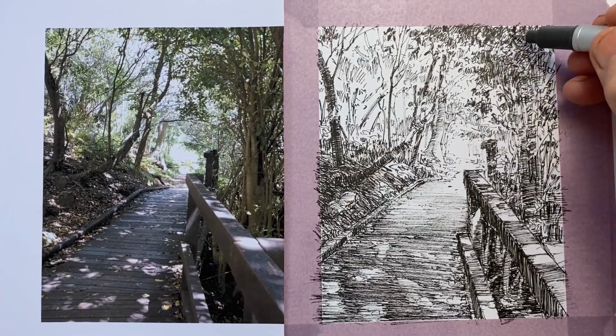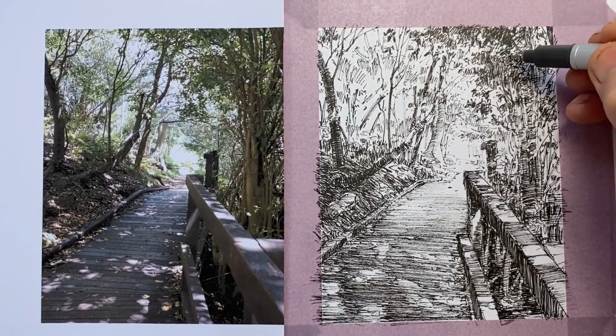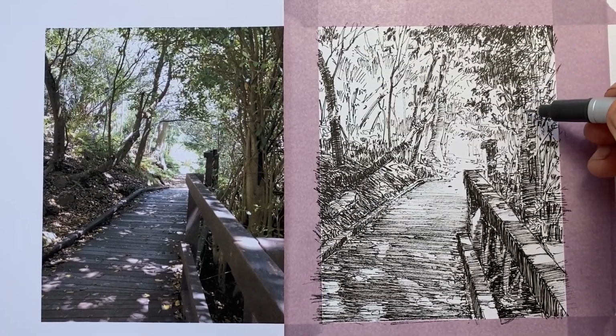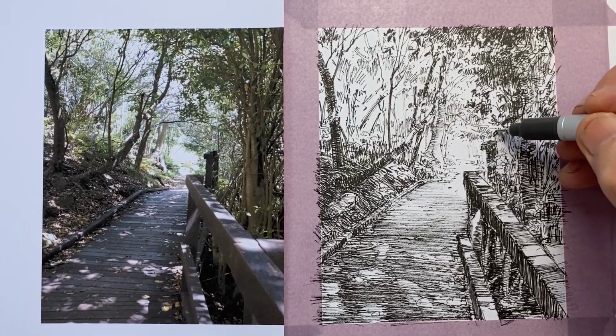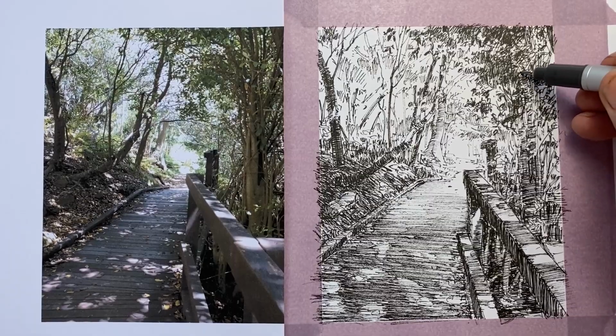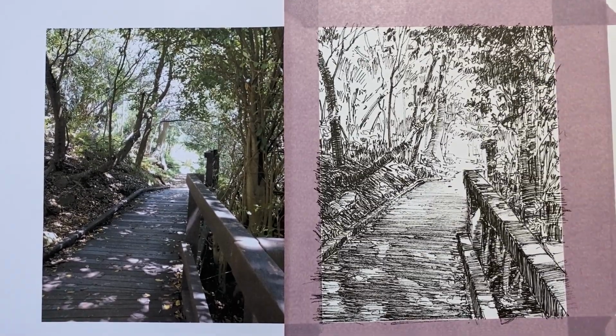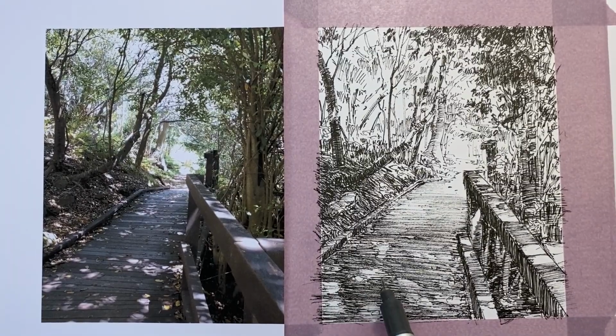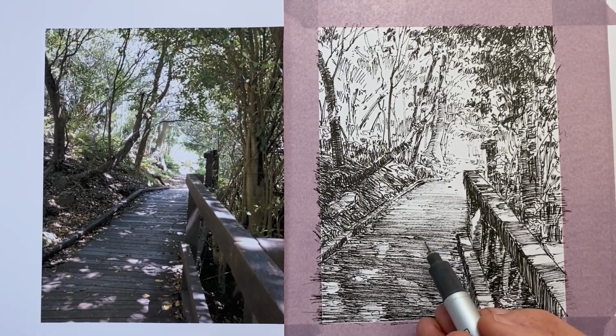So I'm in my adjustment phase where I'm now thinking, okay, how dark do I need to make the places I want to be darkest to really capture that dramatic lighting, and therefore really highlight the work with the dramatic composition I think that this scene has as well.